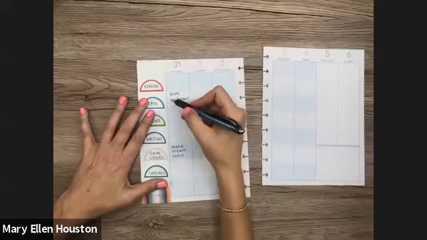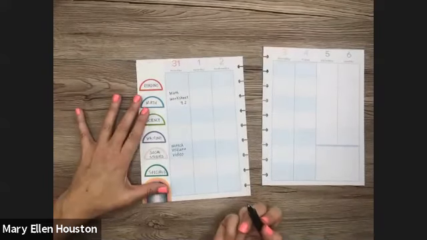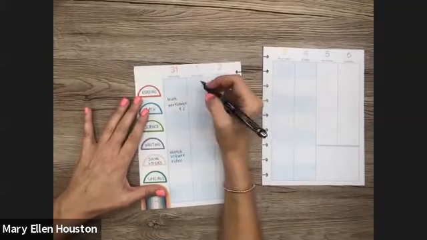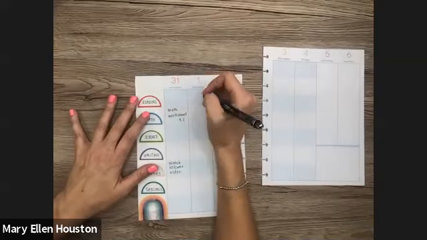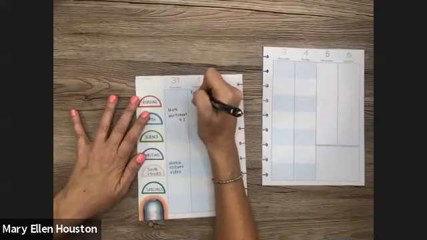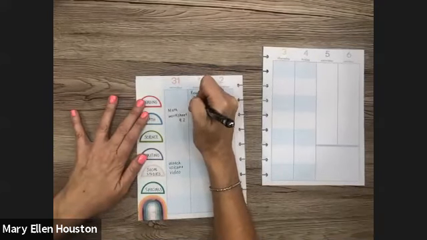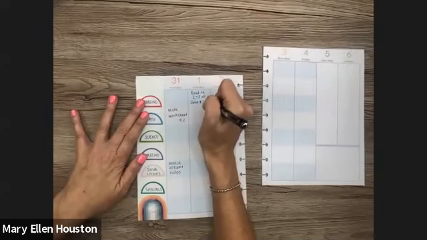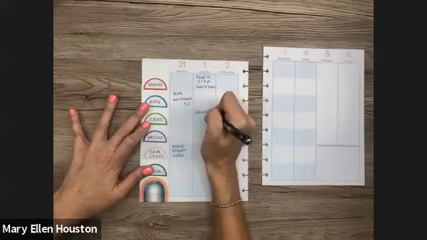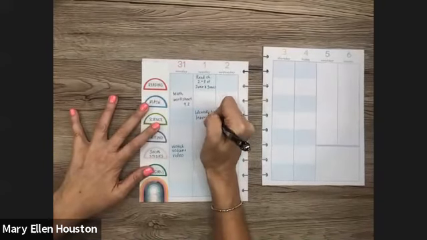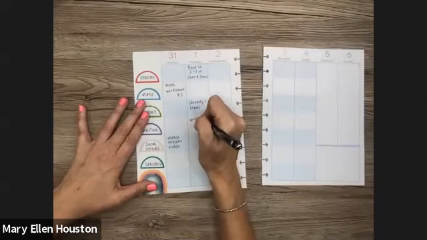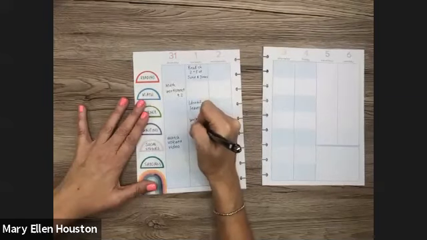So say you have math and social studies on Monday. Whoops, that's supposed to be science, isn't it? Yeah, but it can be social studies. Volcano eruption. Okay. And say on Tuesday, you have reading. Read chapter 2 and 3 of Junie B. Jones. Say for science, identify 3 leaves. And say writing, or write a letter to, I don't know, a superhero.